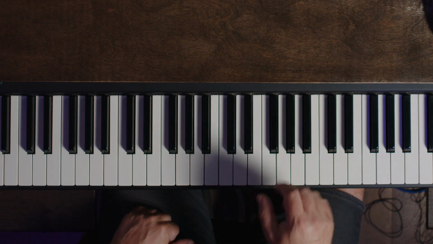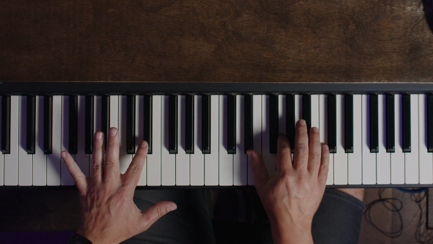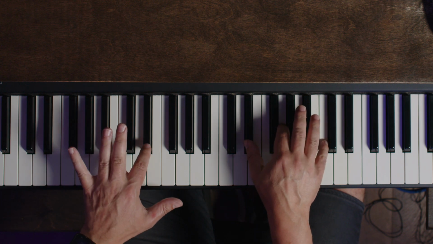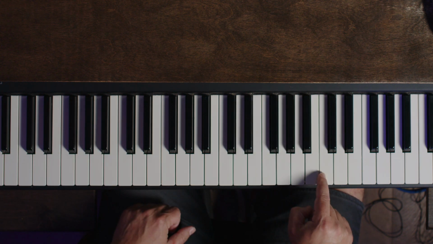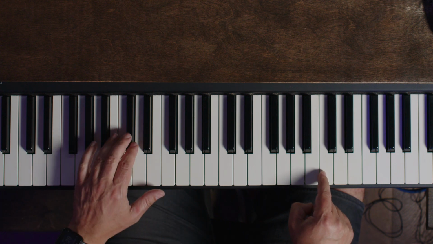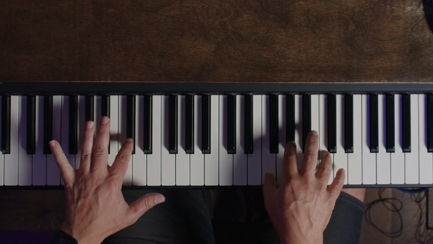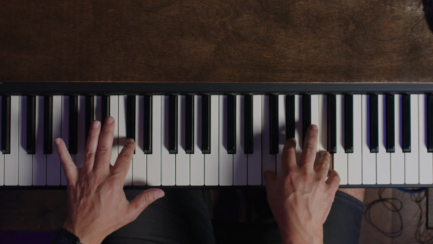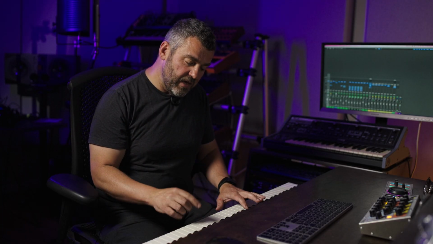It could be the 6th in a C minor chord in first inversion. It could be the 7th in a D flat major 7. There are all these places it can exist, including in an F sharp diminished.